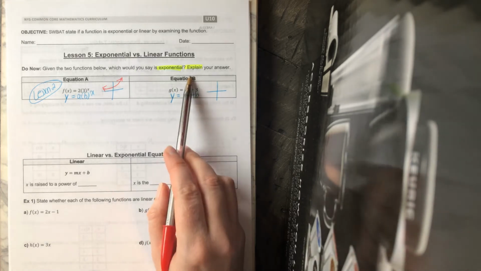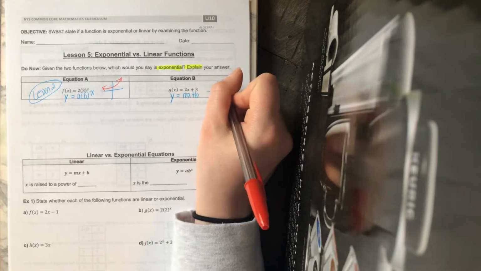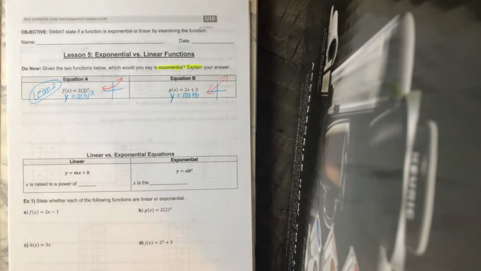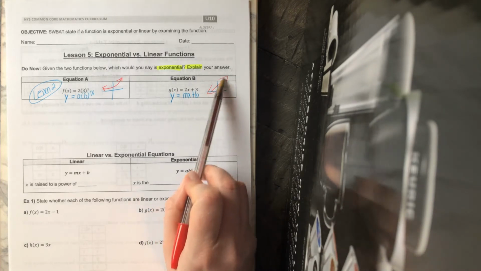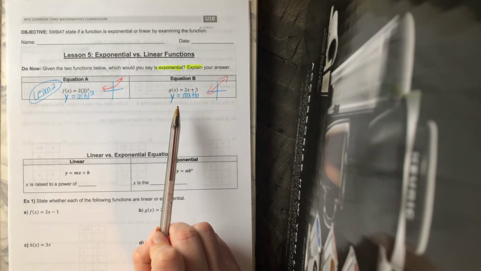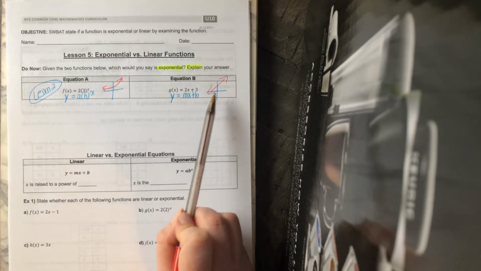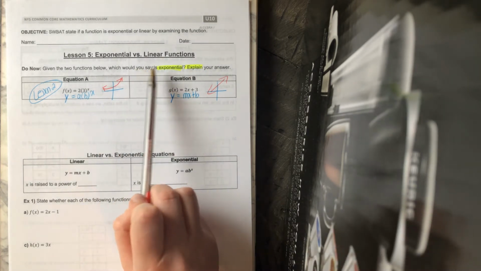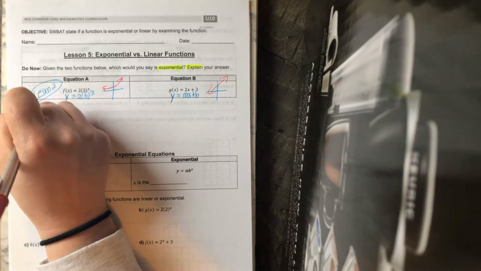If I look at equation B and I graph this in my calculator, the 2x plus 3, it should look something like this, like a straight line. And again, it should be increasing from left to right as I go on. All right, so that's how I know for sure by looking at the graph as well that this would be linear and this would be exponential. So now if I want to answer the question, which one is exponential, it would be equation A.